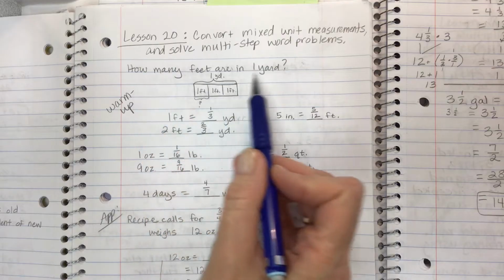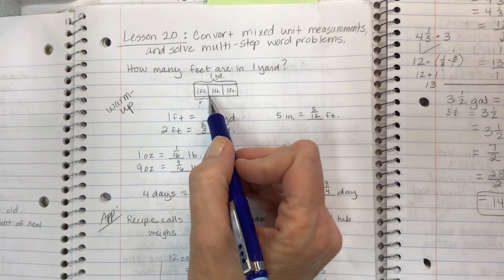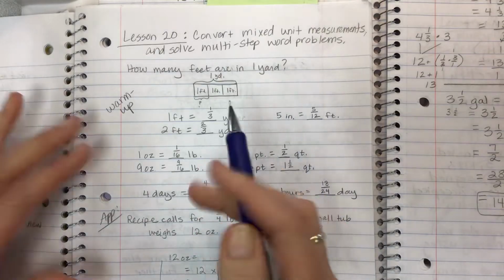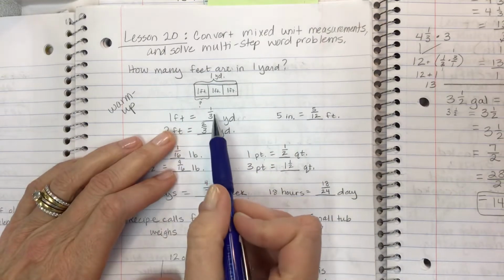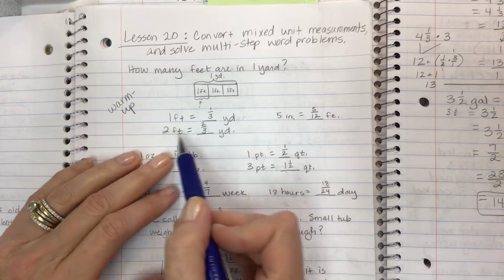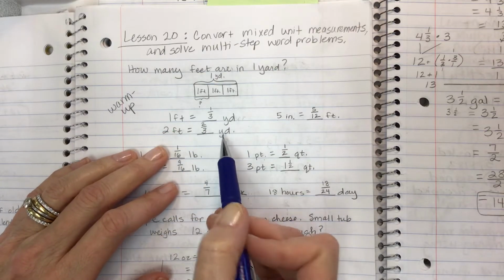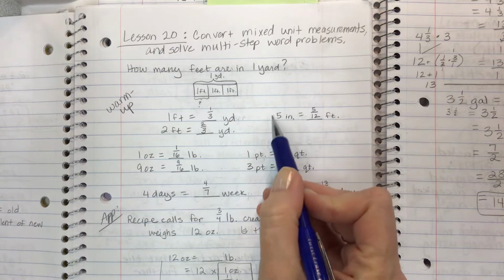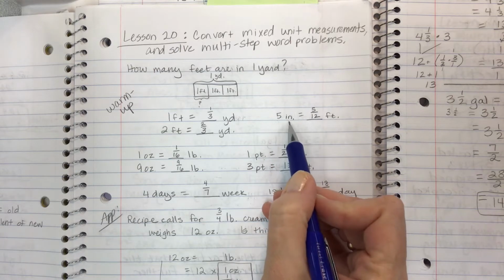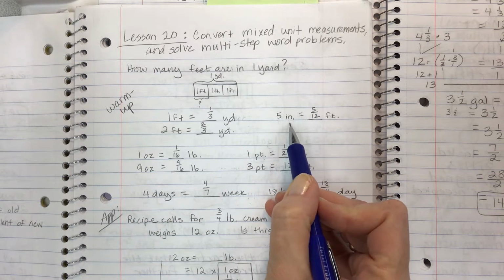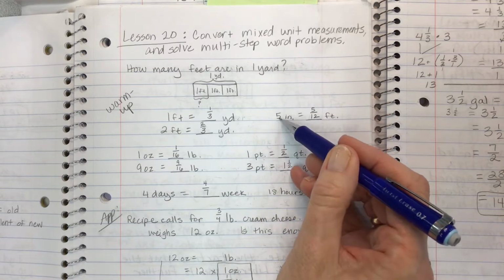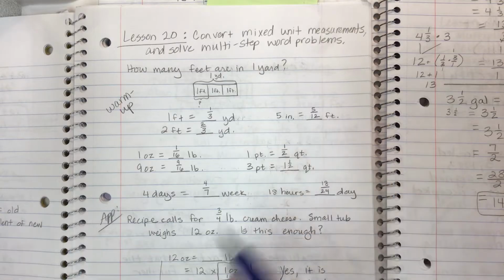For this one, how many feet are in 1 yard? Well, we know that there are 3 feet in a yard. You can show it in a tape diagram. These are always really helpful. 1 foot then is 1/3 of a yard. 2 feet would be 2/3 of a yard. And so on, like if you have a fractional unit of a foot, like 5 inches, we know that that's less than a full foot. So it's 5/12 of a foot because we have 5 out of 12 inches in the foot.